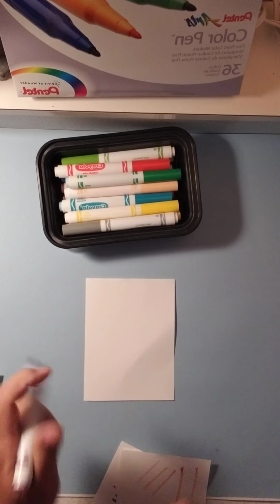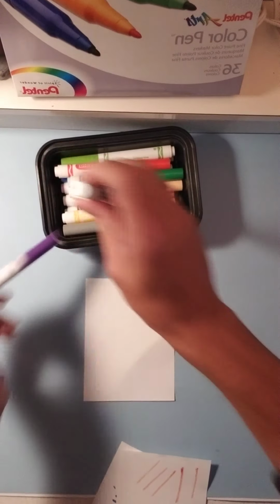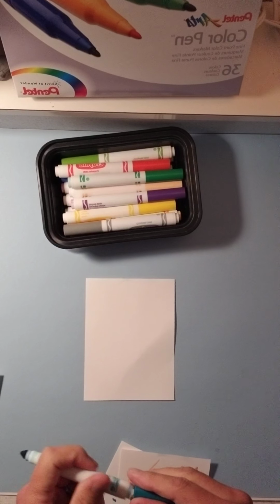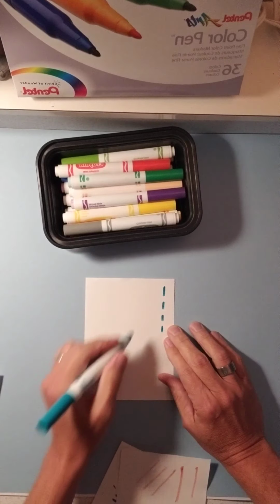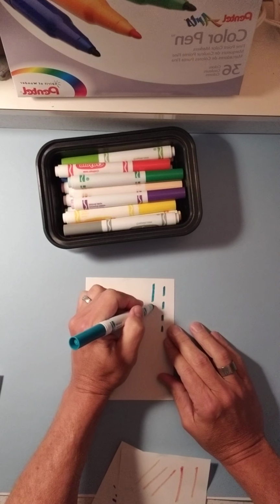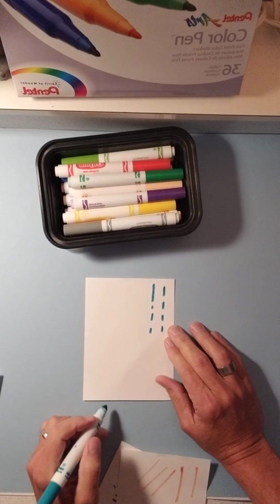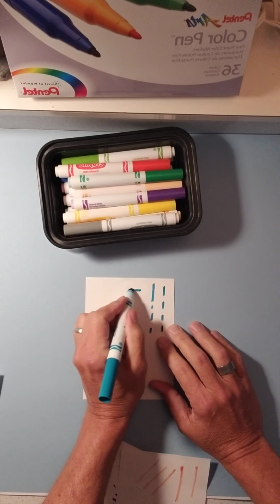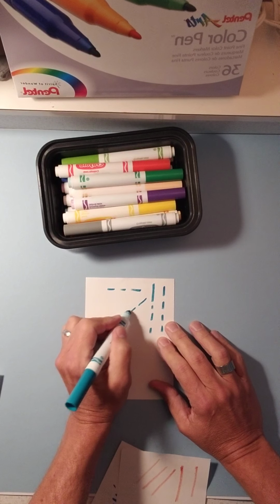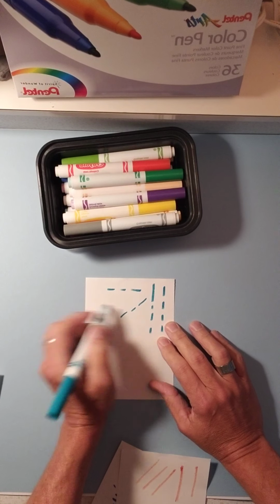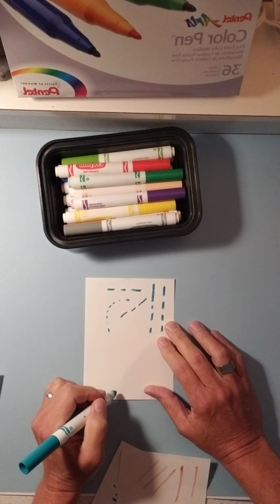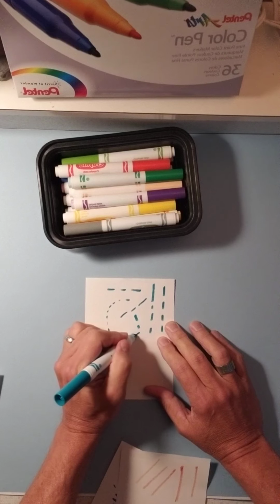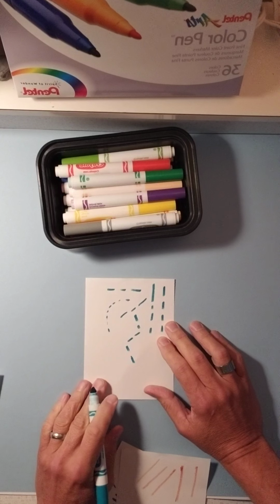Next line that we have is called a broken line. And a broken line is a start and a stop line. And it looks like this. Start, stop, start, stop, start, stop. They can have long or short starts and stops. They can be horizontal, diagonal, vertical. They could also be a curved line that's broken. They could also be a zigzag line that's broken.